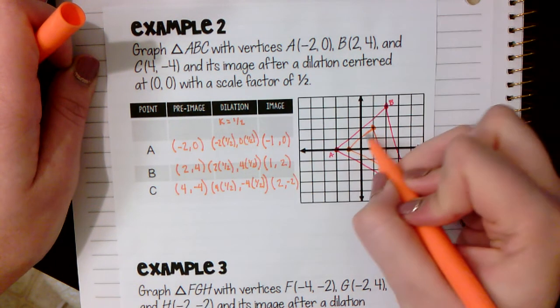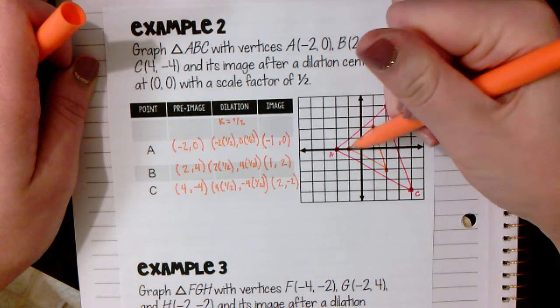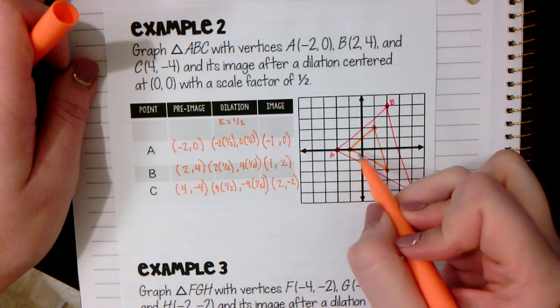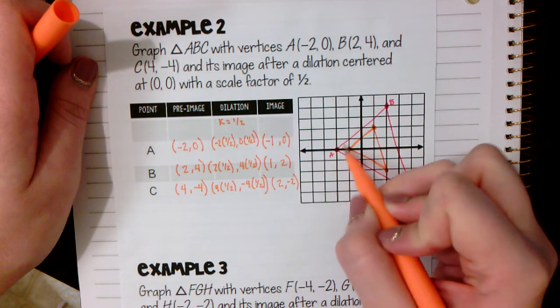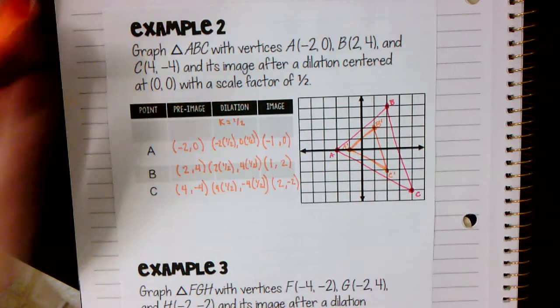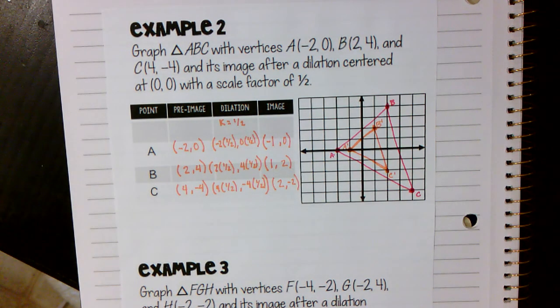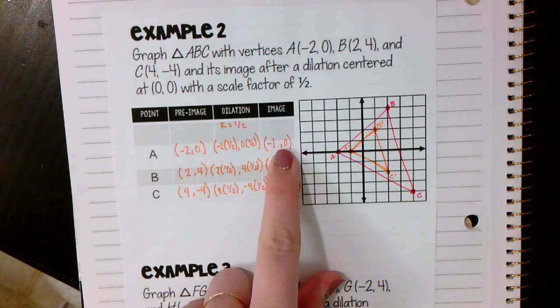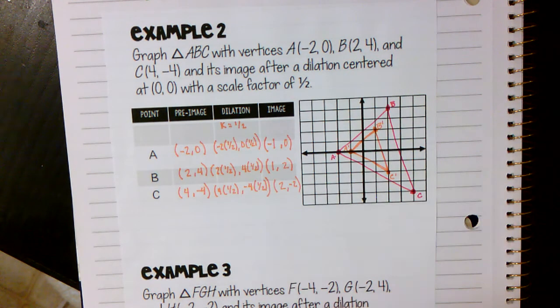Those are not straight, I apologize. I've got this spiral up under my hand. So -1, 0 was A prime, this was B prime, and this is C prime. So as you can see, it is smaller, which makes sense because we multiplied everything by 1/2. So our previous numbers were larger than our final numbers, making our new triangle much smaller.